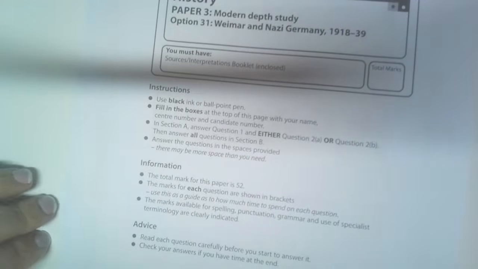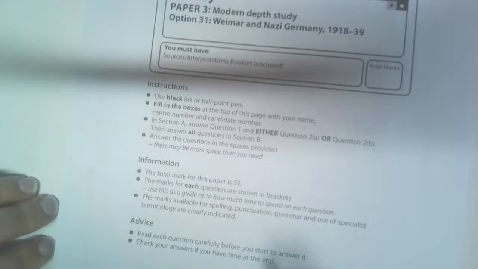If you're asking for more paper, you've written way too much. You do not have time to write so much that you need more paper, and I'll explain why that is. When we go into the longer mark questions, I'll talk about how much to write, but you genuinely don't need to be writing so much that you ask for more paper.